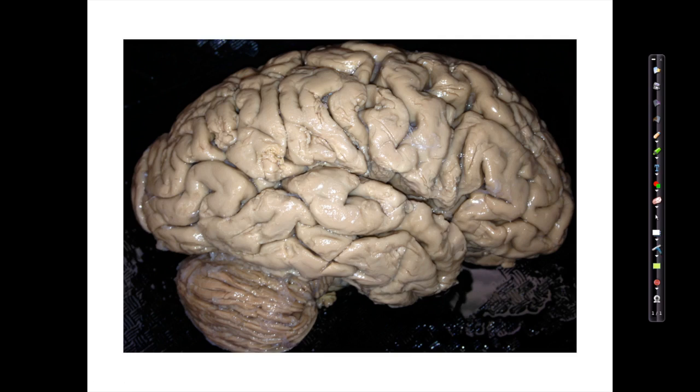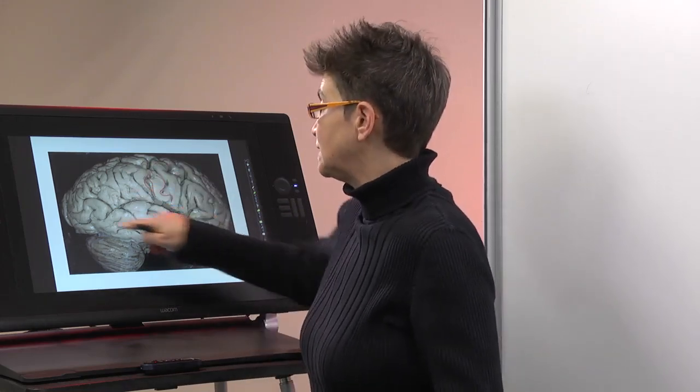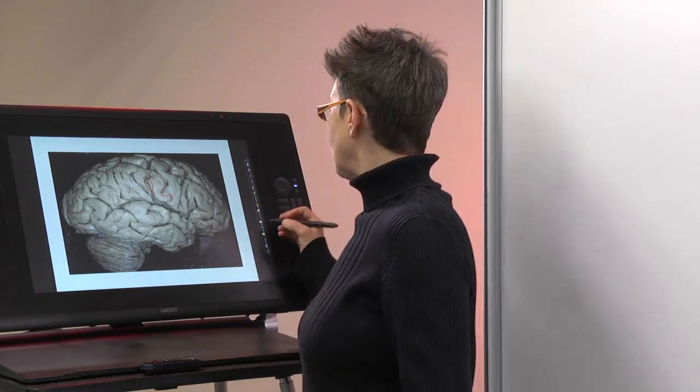All of these hills and valleys, this entire surface is all cerebral cortex. This is what is required for perception. If you don't make it up to cerebral cortex, there is no perception that can occur. The information can come in through the spinal cord, through the brainstem, even through the forebrain, but it has to make it to this cerebral cortex, this outer mantle.